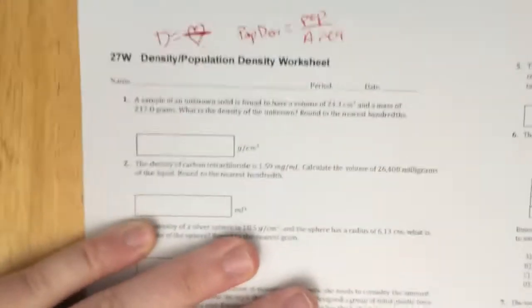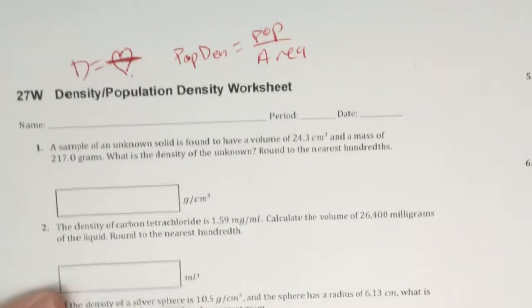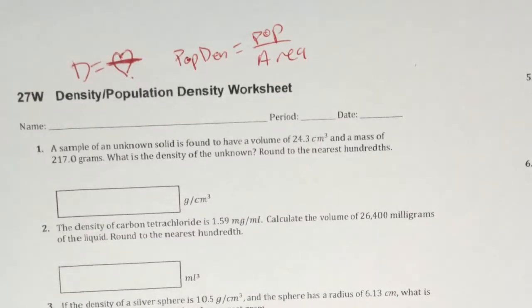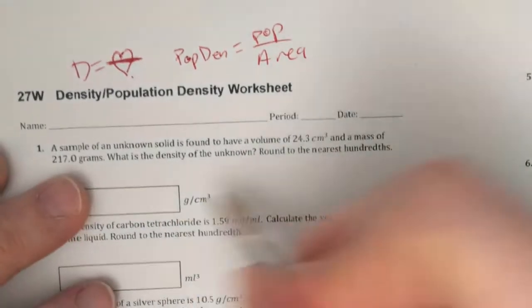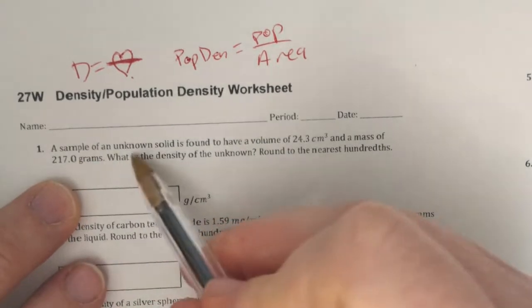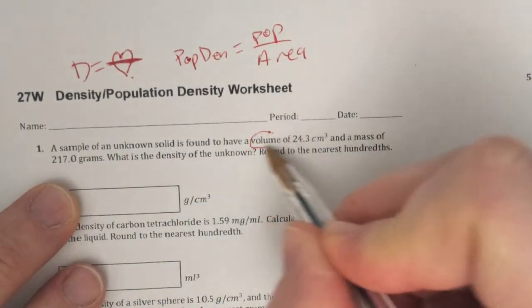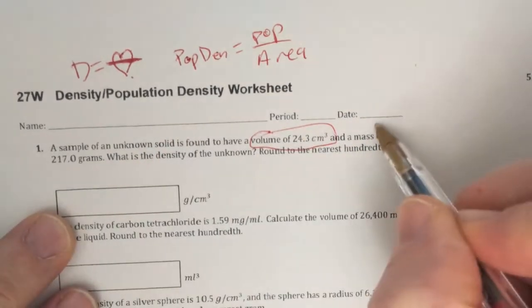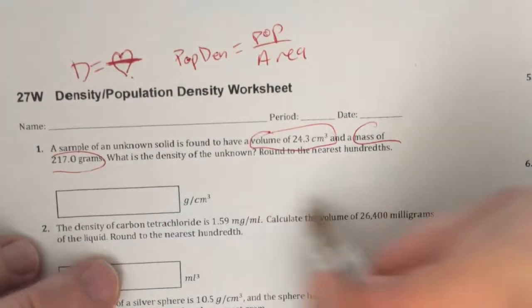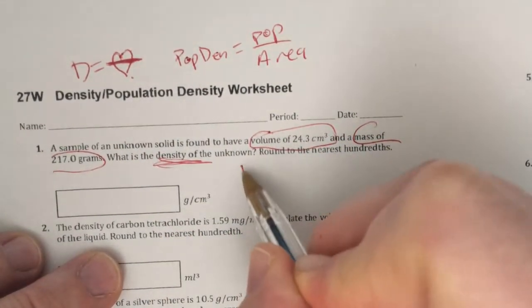Okay, and let's go and just solve these. So the basic gist on all of these is write down the equation, plug in what you know, and cross product. That's it. So a sample of an unknown solid is found to have a volume of this and a mass of this. And they want to know the density. So density breaks your heart, right?